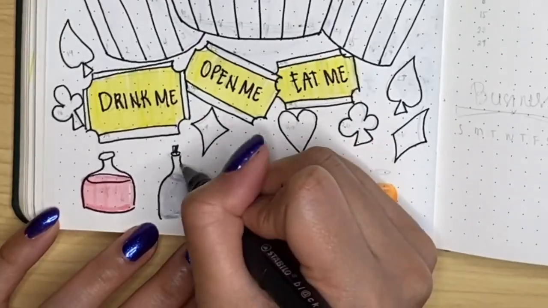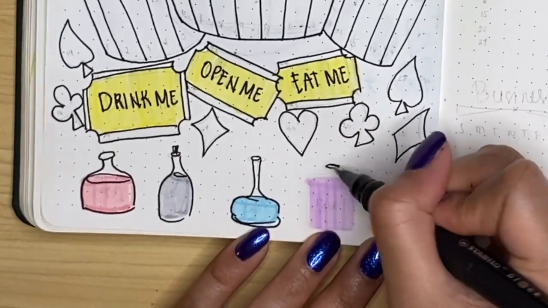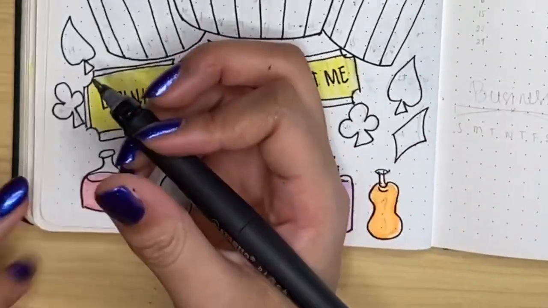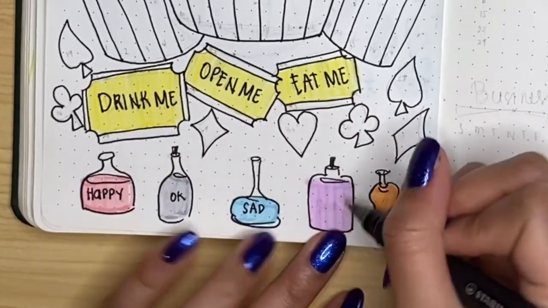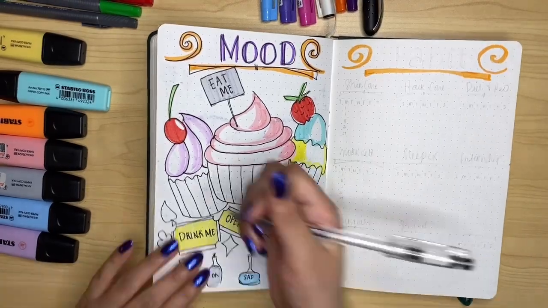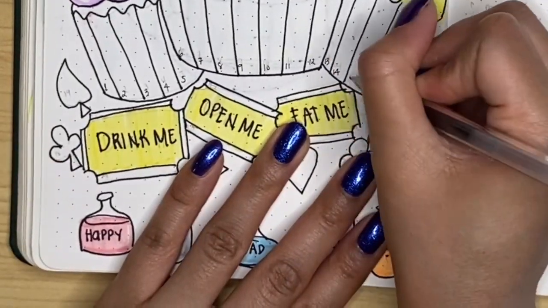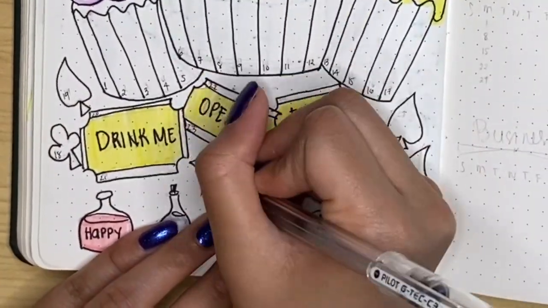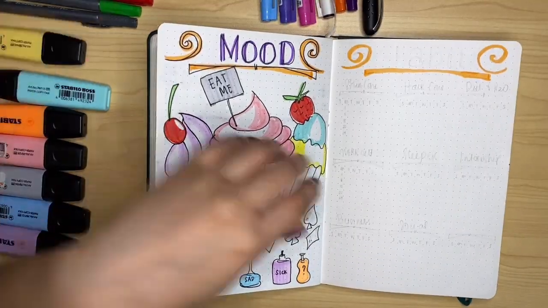Right now I am outlining my potion bottles that will correspond to each mood for the rest of the month. Happy was pink, okay was gray, sad was blue, sick was purple, and I put a question mark for orange, since we all have those days where you just don't know what's going on. And this is the one where I'll be putting the individual dates in blank spaces, so I can color them within the month.